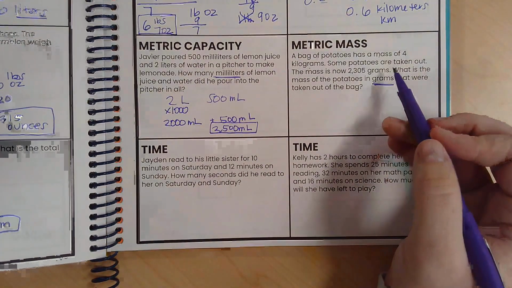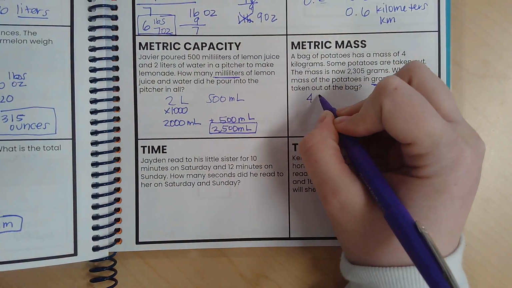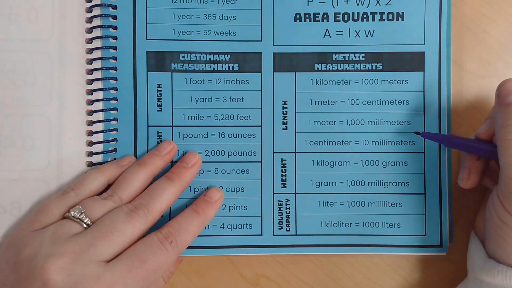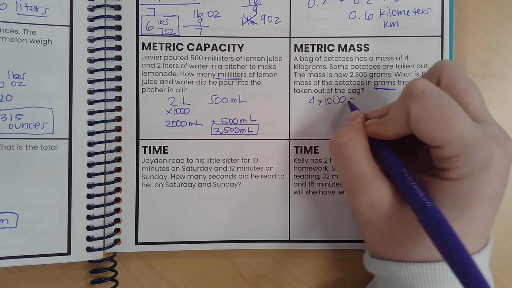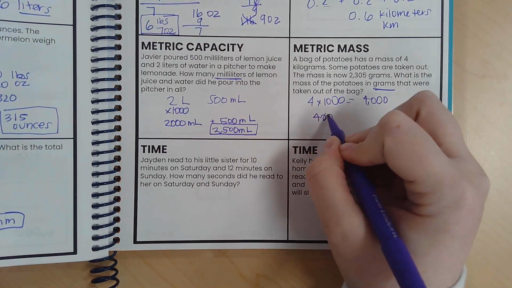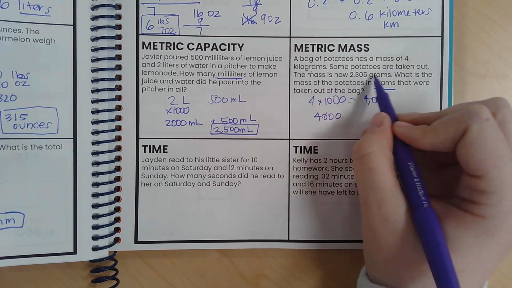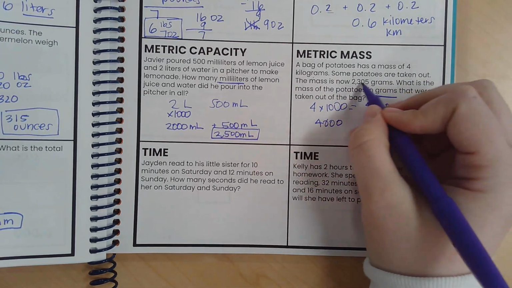So for the 4 kilograms, that's what we're starting with. So let's do 4. Again, let me make sure I don't forget, kilograms to grams. We're going to go times 1,000. And that gives us 4,000, okay? And then we know that it's now 2,305. So they want to know how much was taken out. So we're going to subtract this.